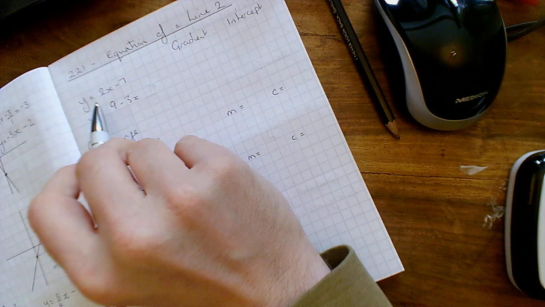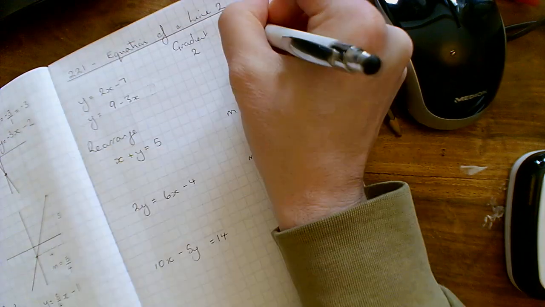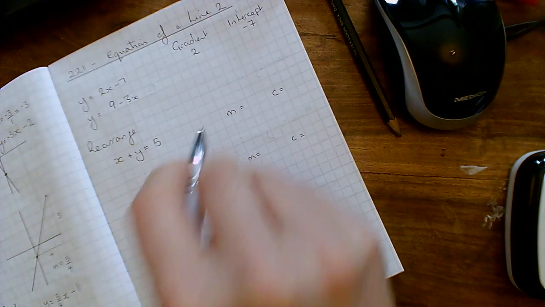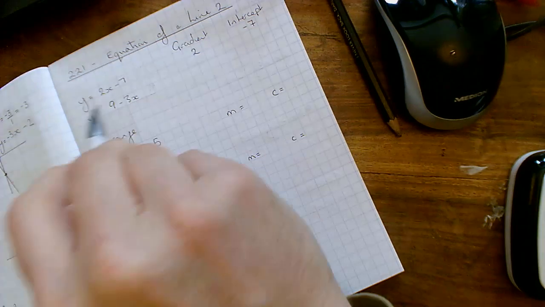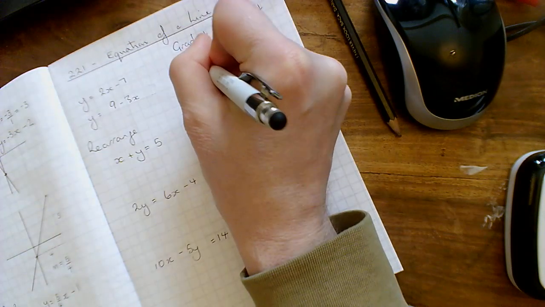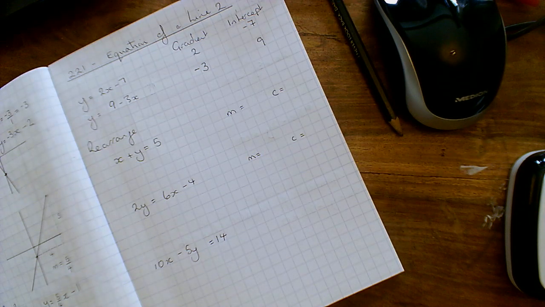So the gradient of this one is clearly 2 because it's the coefficient of x. The y-intercept is 7 because it's the constant term, and you've got to be careful with negative signs. The gradient of this one is minus 3, not minus 3x, just minus 3, which tells me the line goes down. Number 9, and then that's that. So, a fairly straightforward opening task.